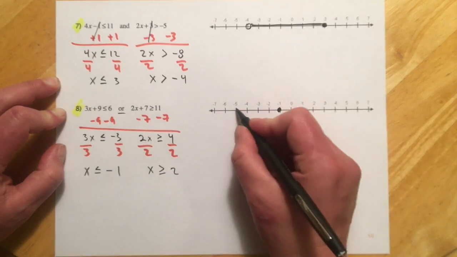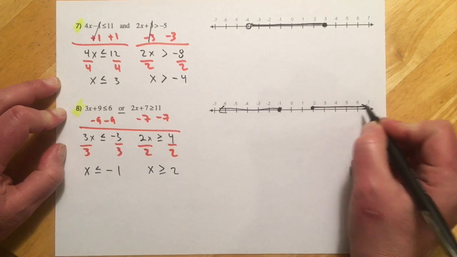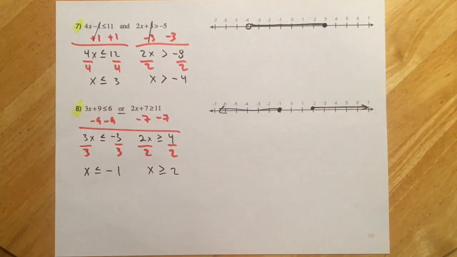So we'll go negative 1 right there. And then greater than the 2 is going to go off that way. And there's that graph we expect.